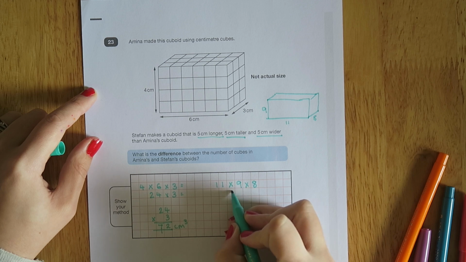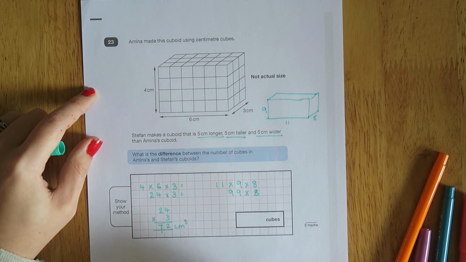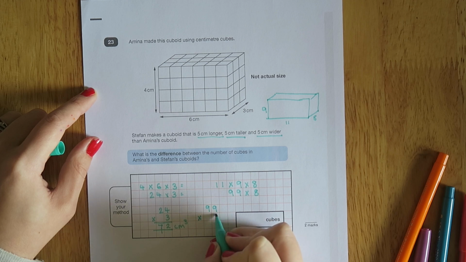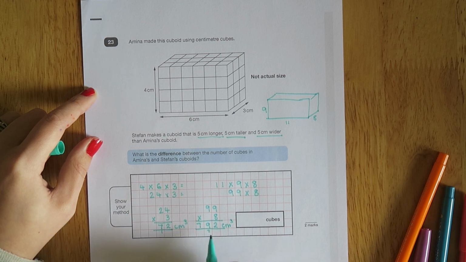So 11 times 9 is 99, and then we need to times that by 8. So again, I'm going to use the column method of multiplication. 99 times 8, or 8 times 9 is 72, carry the 7. 8 times 9 is 72, add the 7, makes 792 centimetres cubed. So that's the volume of Stefan's cuboid.